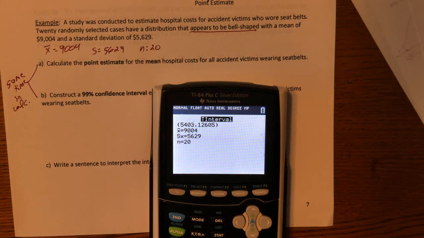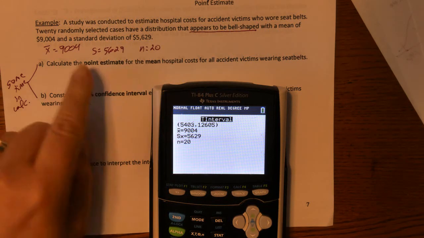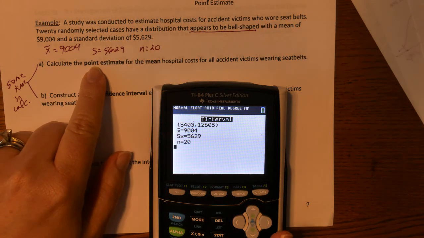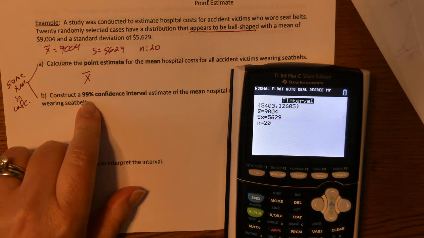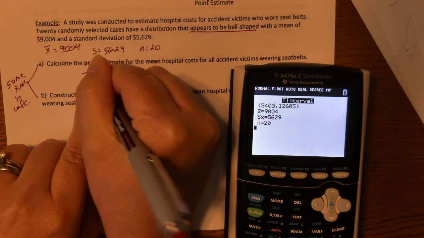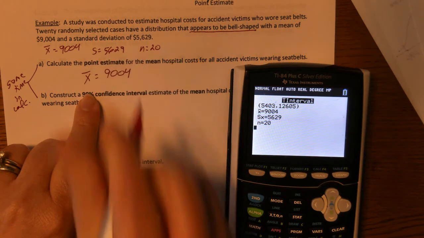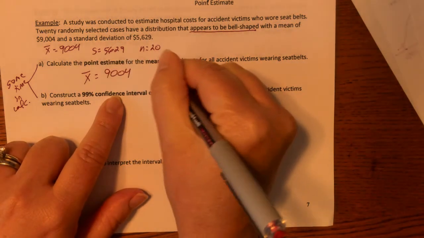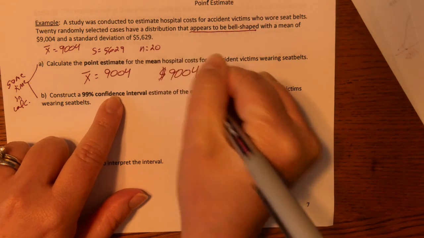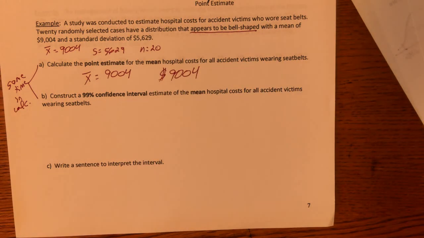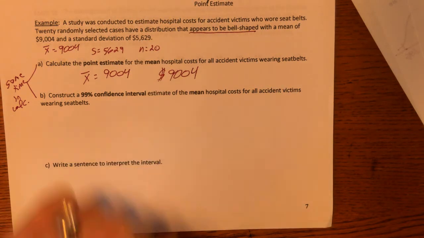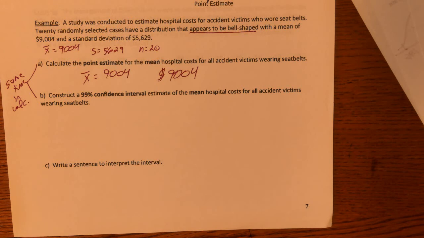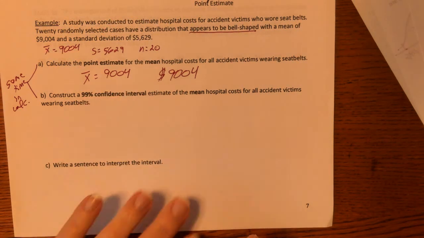Now, because we're working with means, our point estimate is not p hat. Our point estimate is X bar. Our point estimate is 9,004. That means the average cost of our hospital victims is $9,004. Remember, when you're doing means, your point estimate is the mean. When you're doing proportions, your point estimate is a proportion, a p hat. When we're doing means, our point estimate is an X bar.